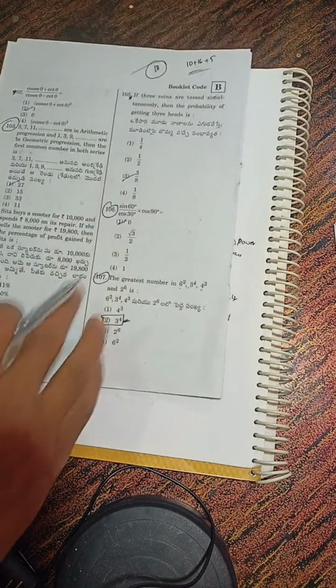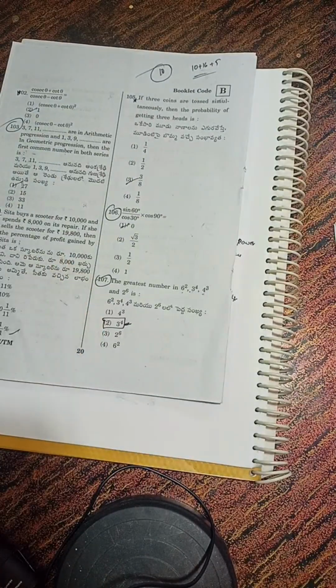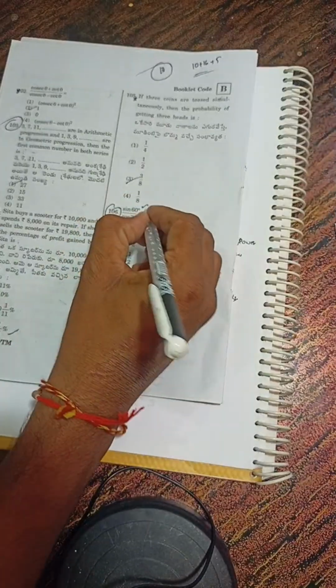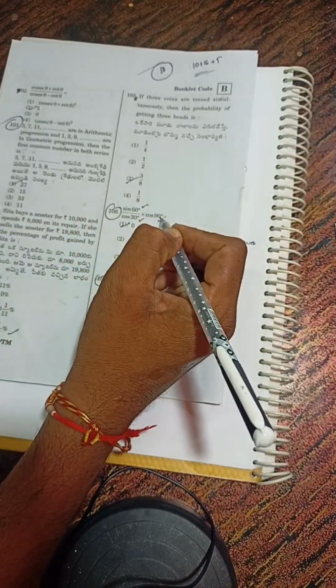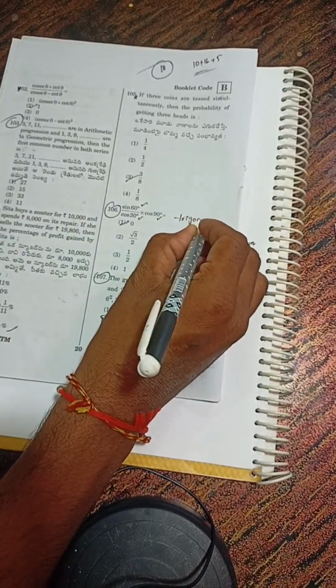So next problem, question number 106. We are going to see the question number 106. So what is the question? Sin 60 degrees value, cos 30 degrees value, cos 90 degrees value. This question we are getting from trigonometry.